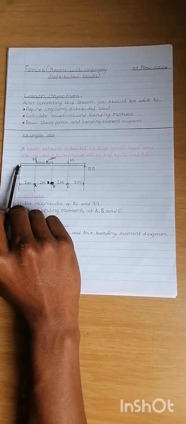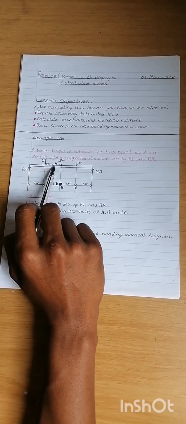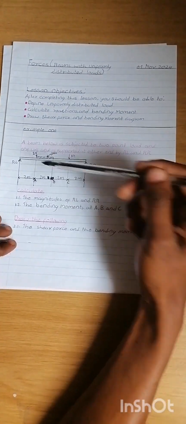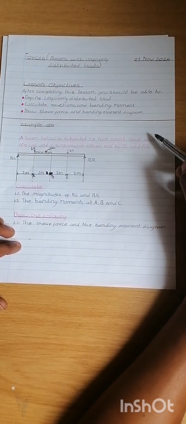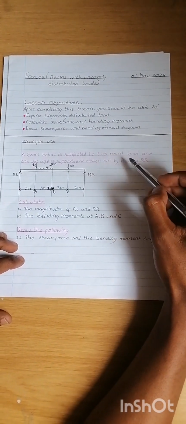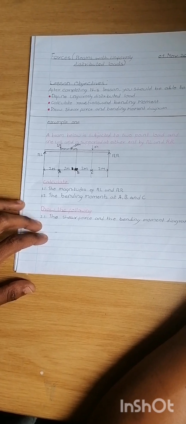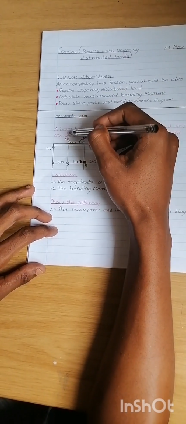We have a beam which is a horizontal structural element that carries vertical loads. And then they are saying that this beam is subjected to 2 point loads: a 1 Newton point load and a 3 Newton point load, with one UDL.